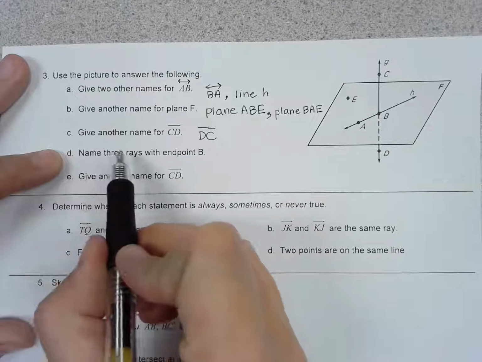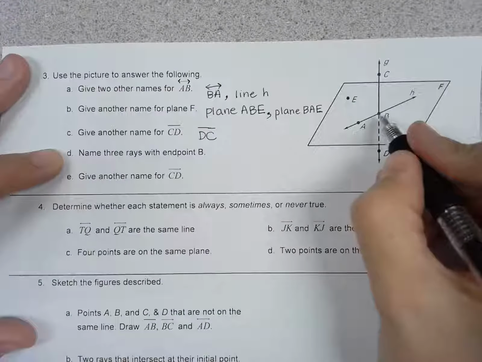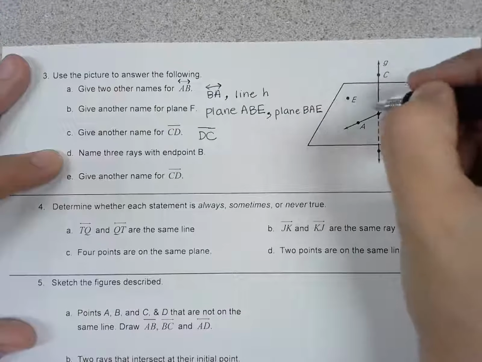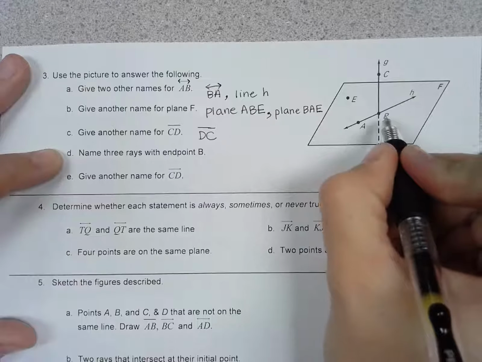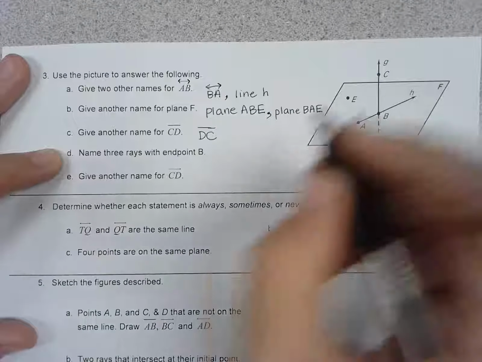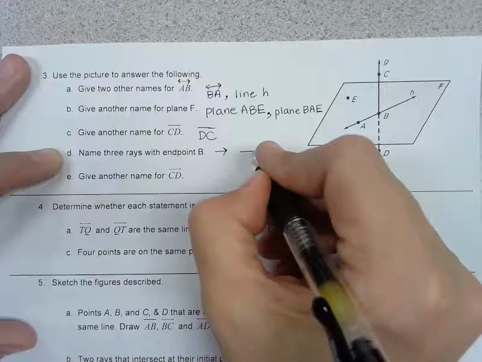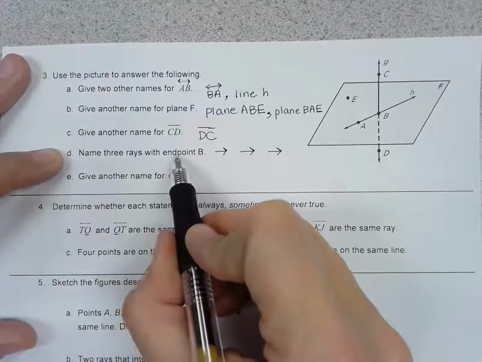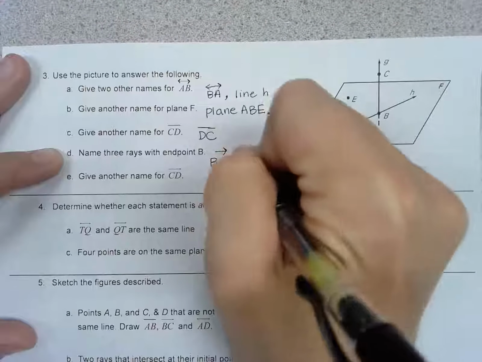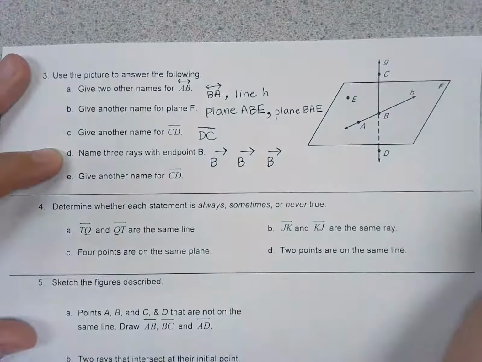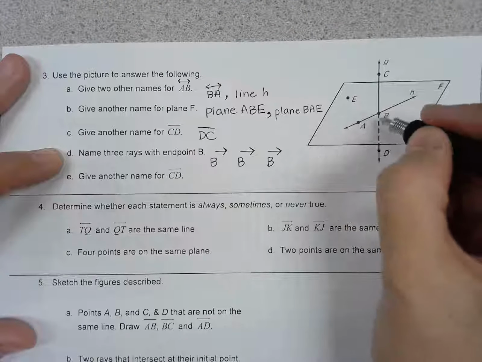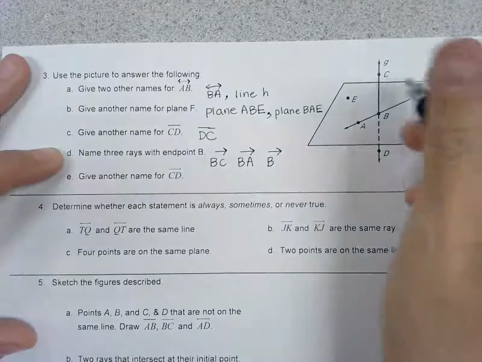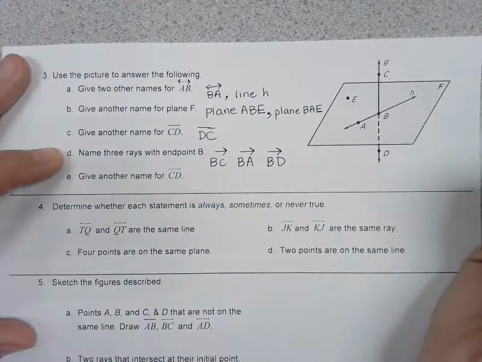Question D says name 3 rays that have endpoint B. So if B is the endpoint, that means that the 3 rays are starting right here. So I could do the ray that comes up, I could do the ray that comes over here to the left, and then I could do the ray that comes down. When I name these 3 rays, I'm going to draw my 3 one-way arrows. It says they have to start with endpoint B, which means the B has to go first on all of them. And then I'm going to name those 3 rays. So ray BC is one, ray BA is another, and ray BD would be the last one.